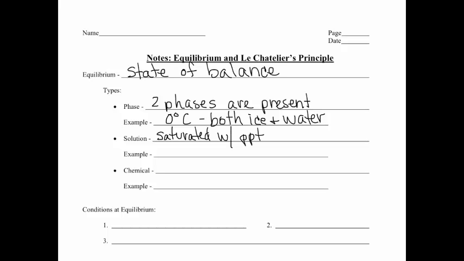So if you were to look at a beaker containing that solution, you'd actually have some solid on the bottom. And what's happening is the actual molecules that are in the solid phase, they don't stay in the solid phase. Some will actually go back up into solution, and at the same time some that's in solution will go back as a solid. So that would be an example of a solution equilibrium. So you might have salt in water.